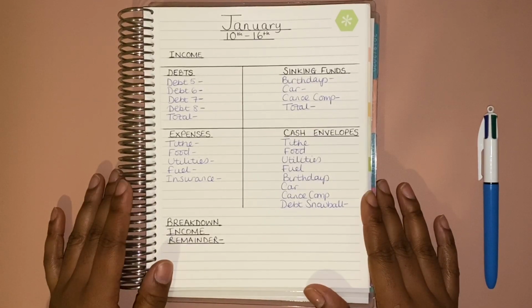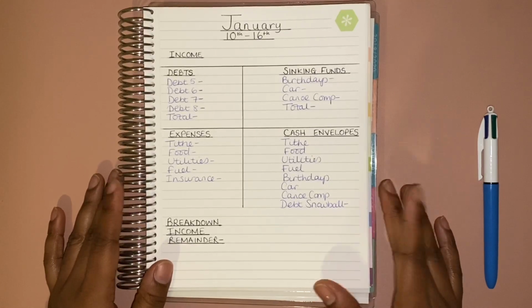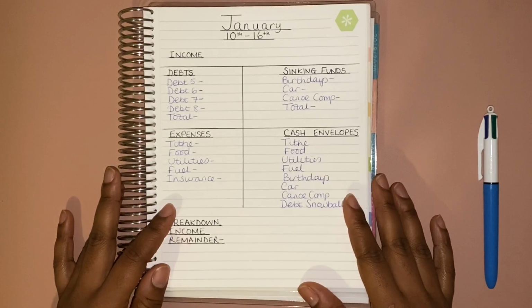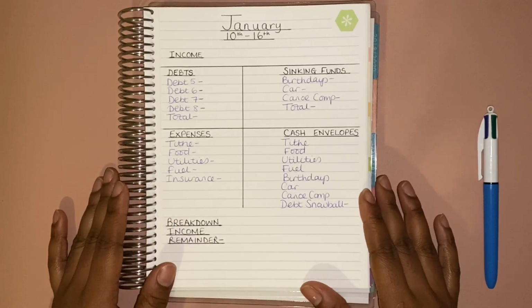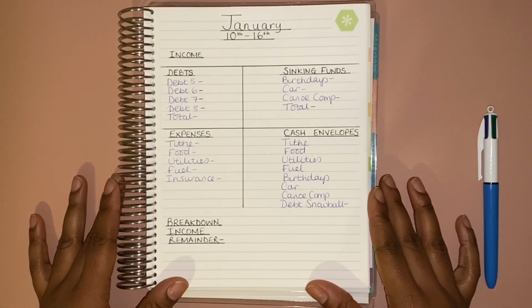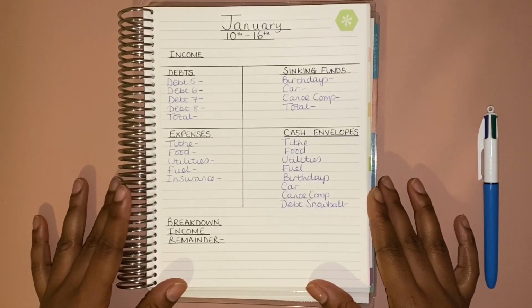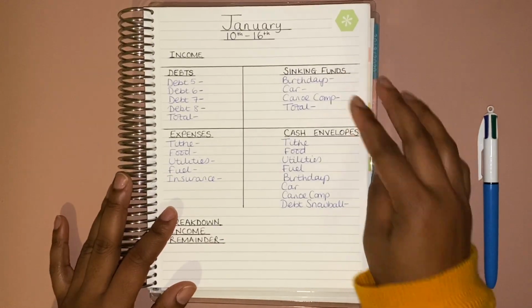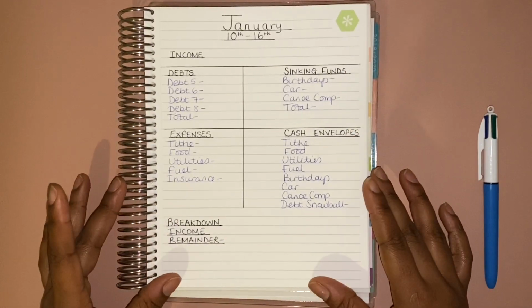And as some of you may know, I've been trying to save towards my emergency fund. If I have had any money left over, I've put it into a debt snowball envelope. And yeah, I think I've just been doing it the wrong way. I'm doing too much at the same time. Last week was the first time that I managed to put some money into my sinking fund envelopes.